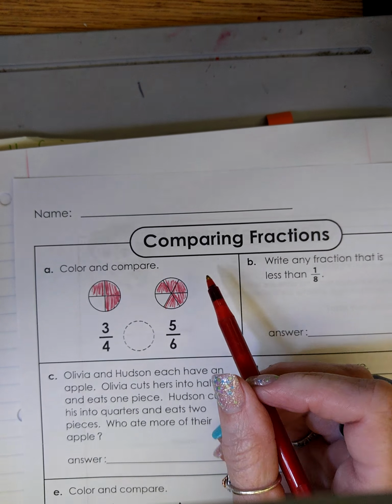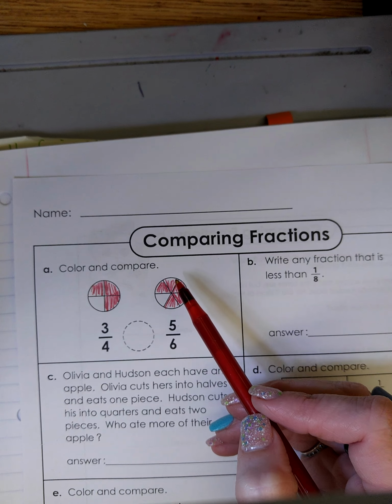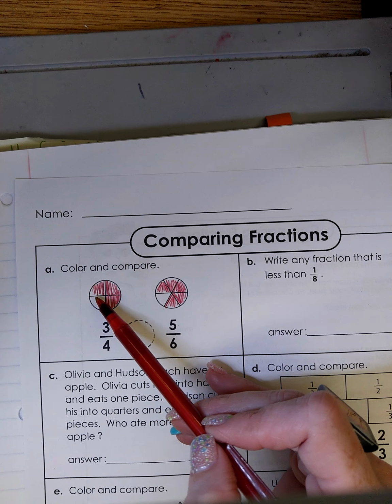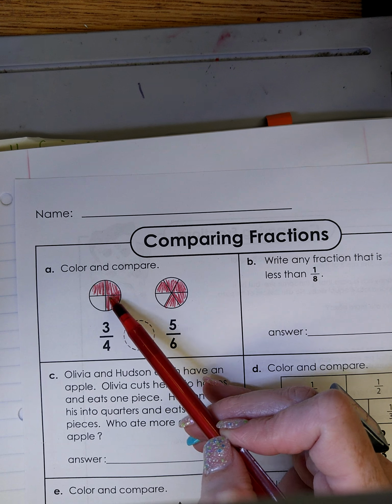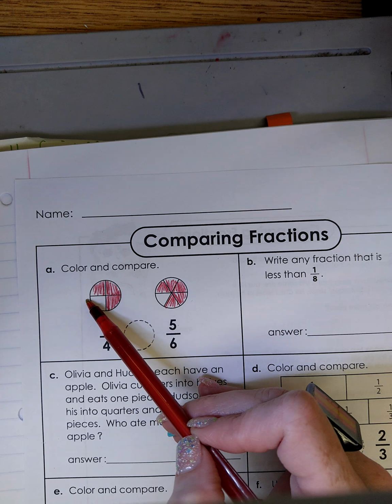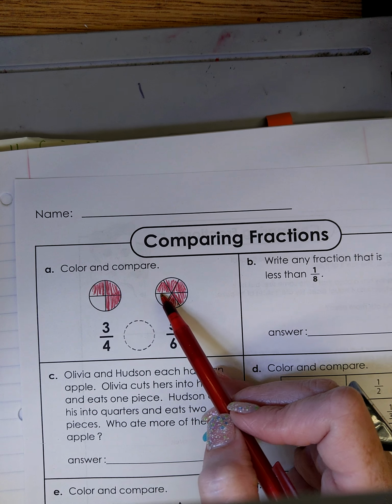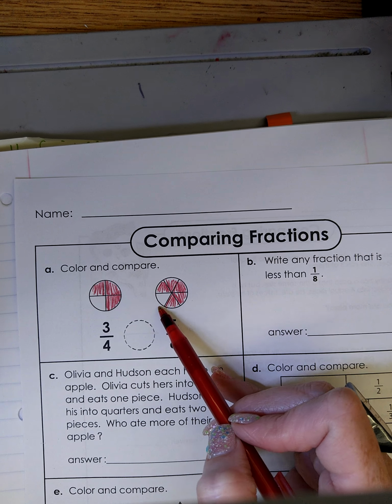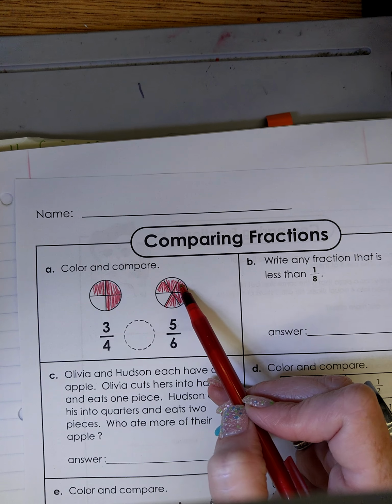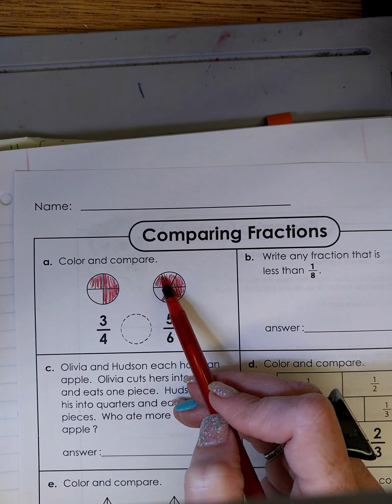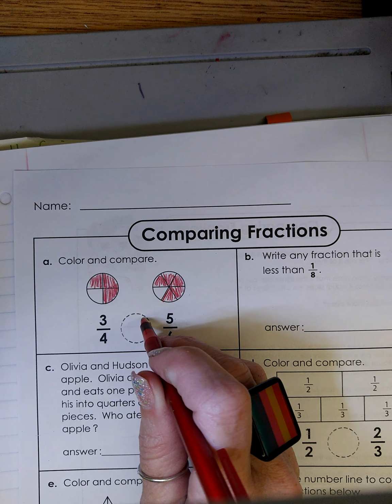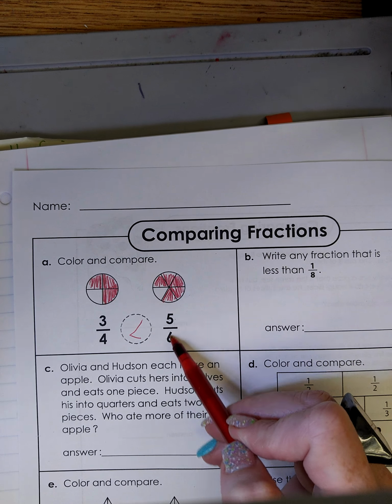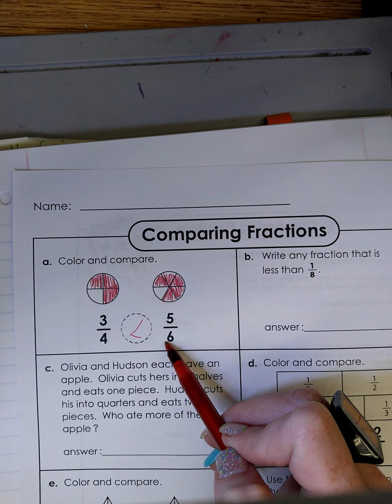Now, once I've done that, I compare the amount of shaded space. So here, I have 3/4, and you can see I have a pretty significant piece. Here you can see what is left over is a much smaller piece. This reminds me of Pac-Man. So I know that this has more shaded space, so the open part would face the bigger fraction, or the one that takes up more space.